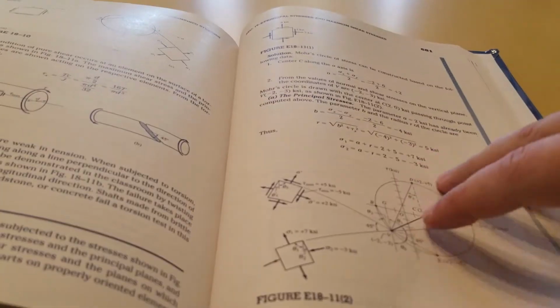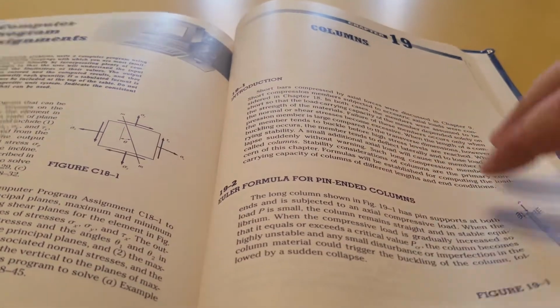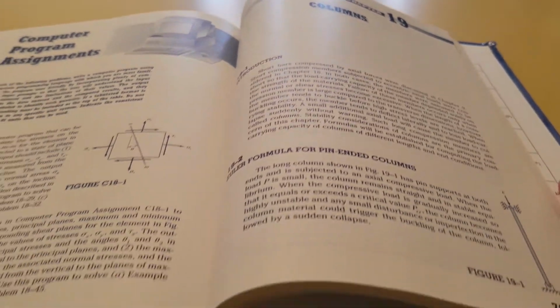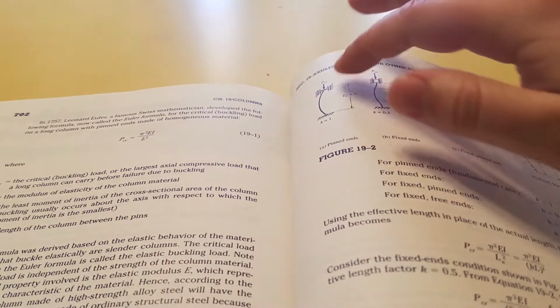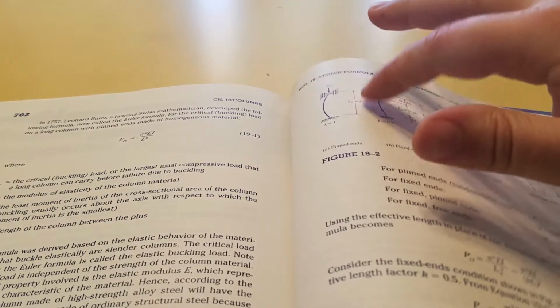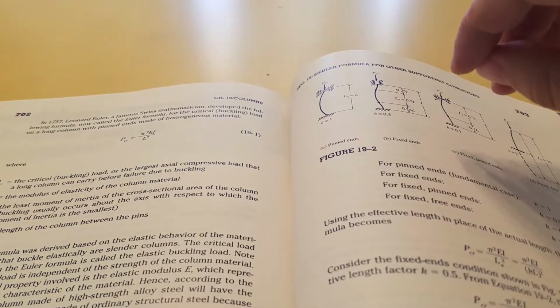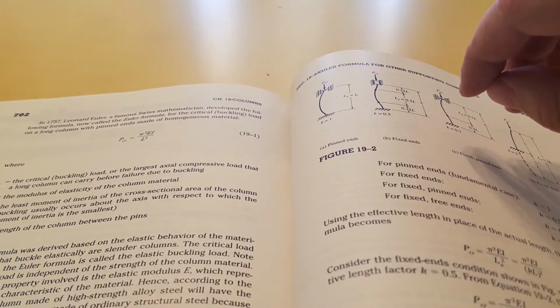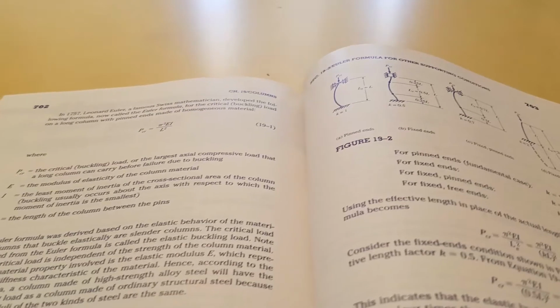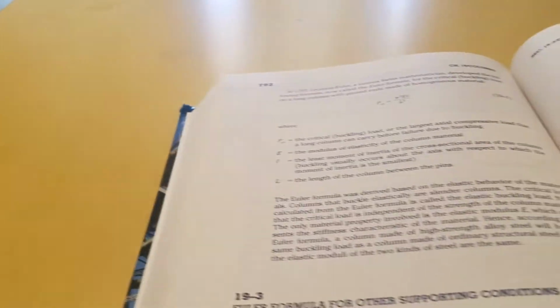Is it at 19? Yeah, columns. So there's a lot going on in here, and most of my classes, this was at the very end. So if you have a 2x4 that's going to fail due to compression, it'll probably buckle. Okay. And it'll probably be the first mode.